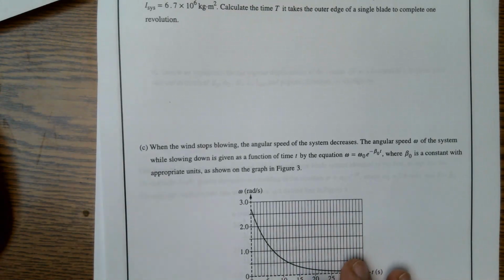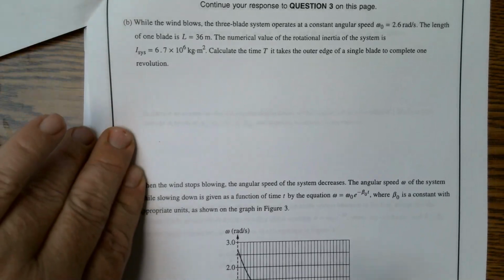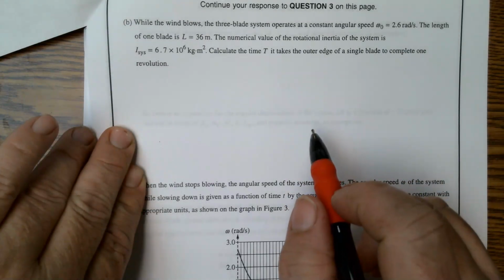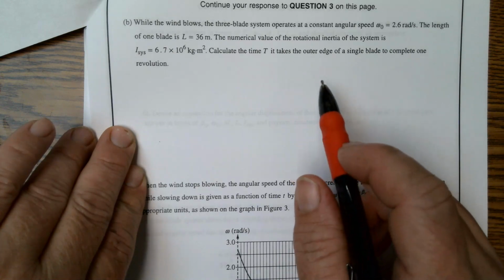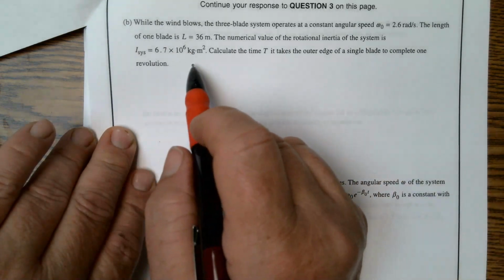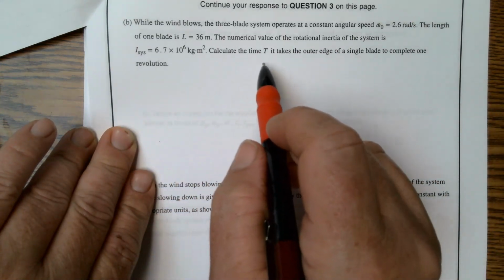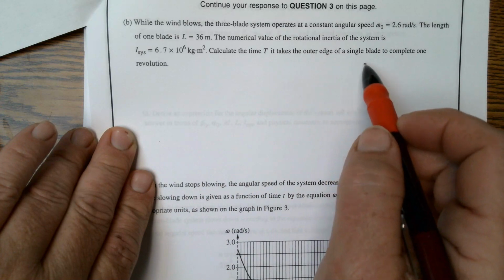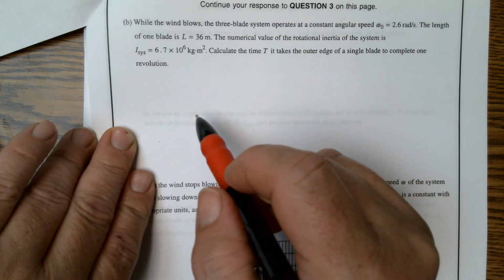While the wind blows, the 3-blade system operates at a constant angular speed of omega naught of 2.6 radians per second. The length of one blade is 36 meters. The numerical value of rotational inertia of the system is this. So that thing that we just found, they got a value for it. Calculate the time t it takes the outer edge of a single blade to complete one revolution.